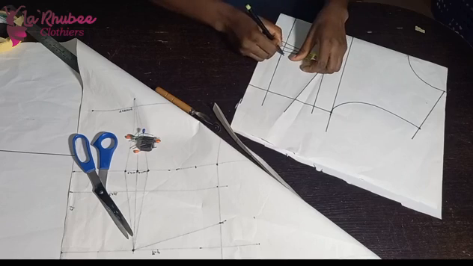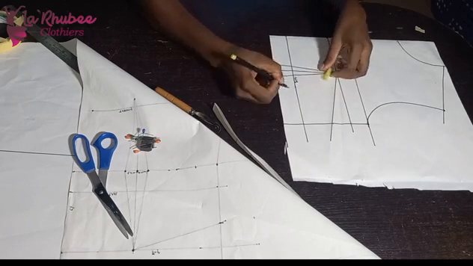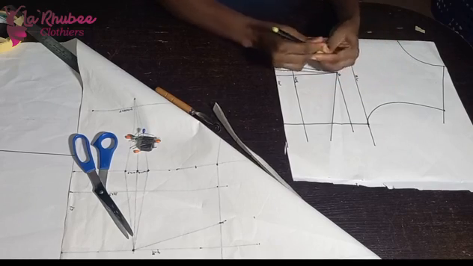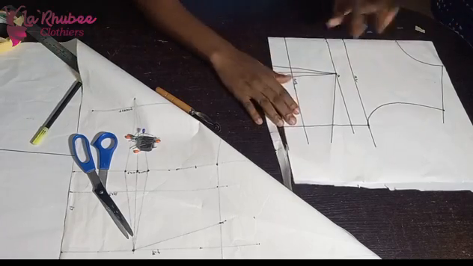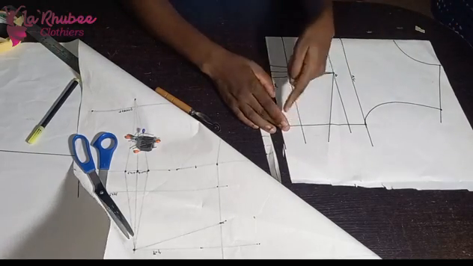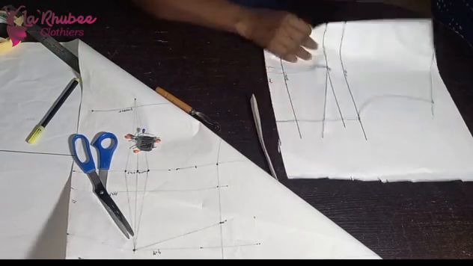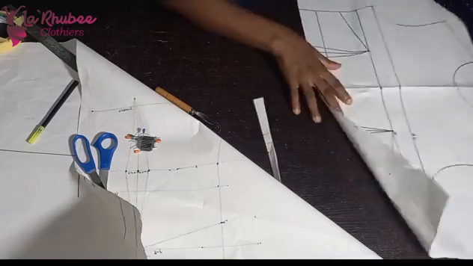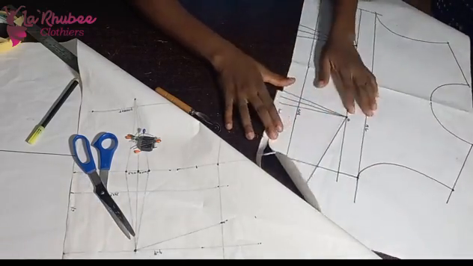This is my under bust, and this is my waist. This is bust point, and this is bust line, right? So now I also traced this part. I needed it in this place because I need my full front. So this is what you get after tracing. You can see you need your full front.